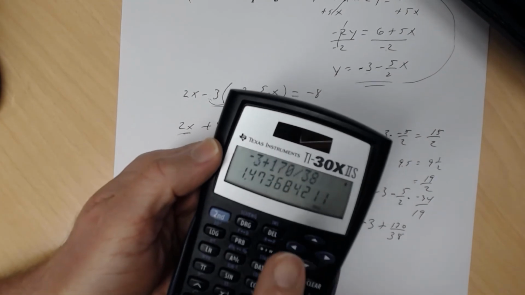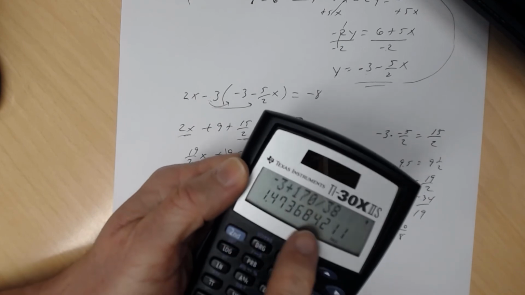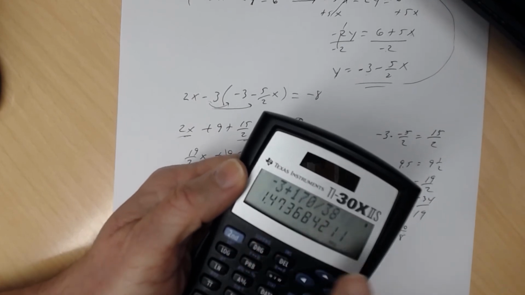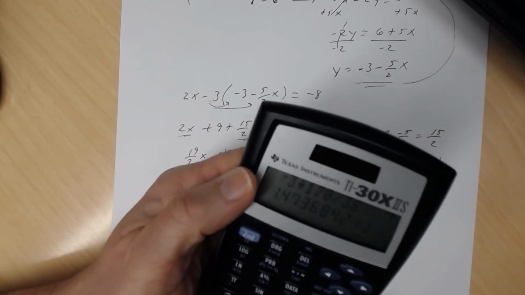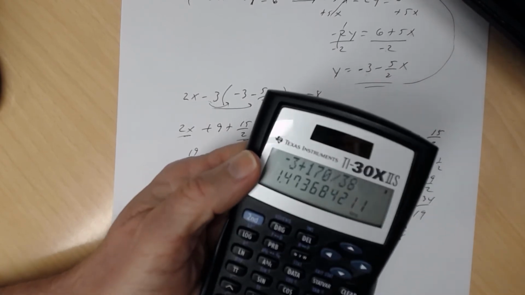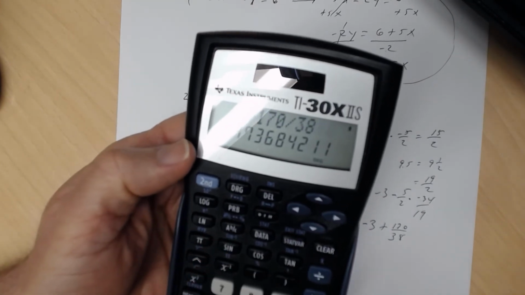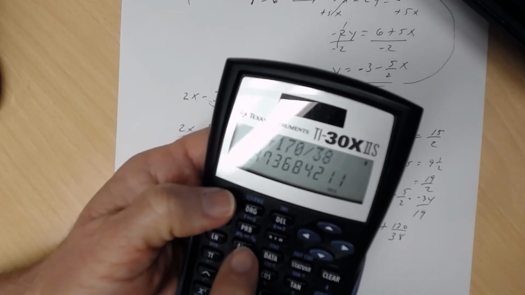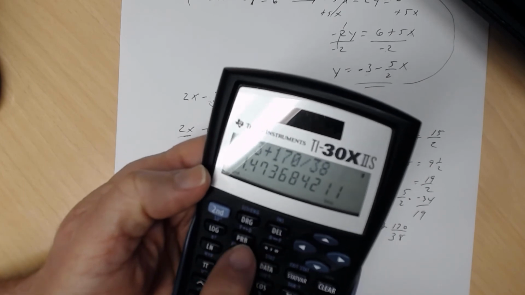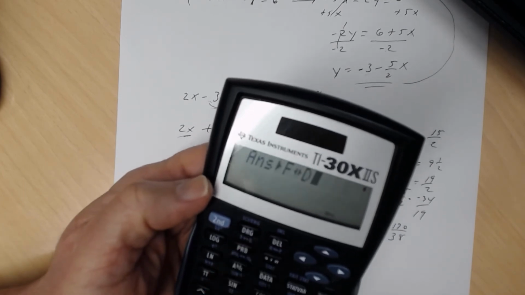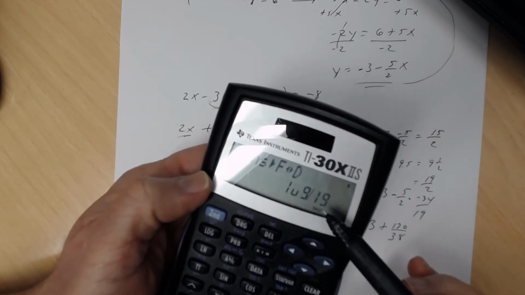Now what I would do at this point is use your calculator's ability to go from decimal to fraction. So let's do that. I'm going to press second, and then PRB. See this PRB right here, fraction decimal? I'm going to use that. Then press equal, and notice what I have is this mixed number.